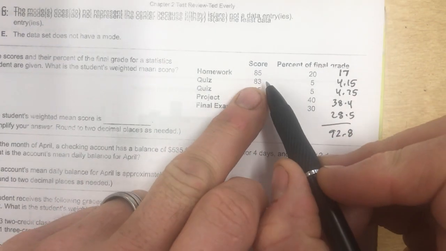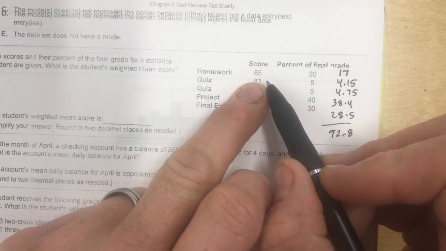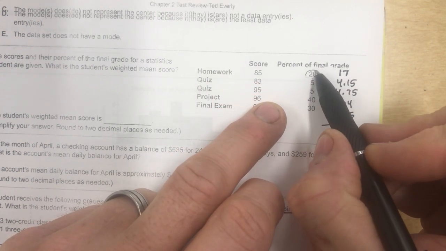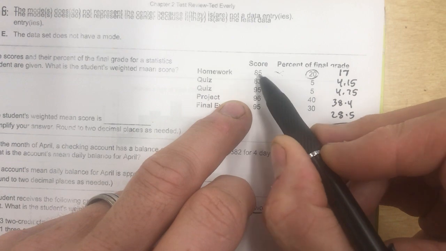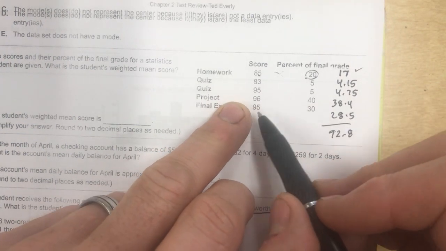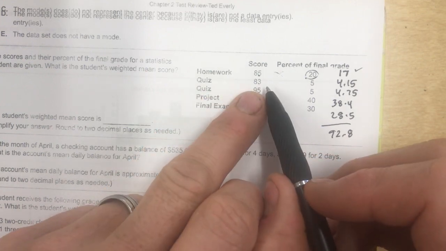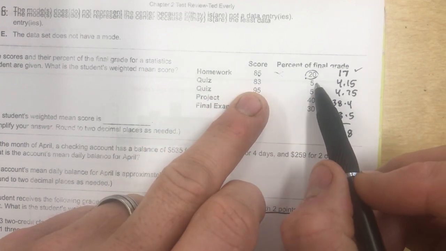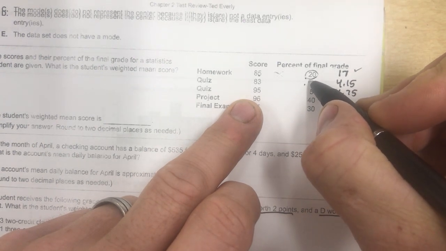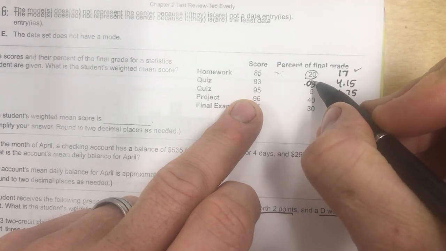So the homework is 85, and this is how much percent of their final grade that is. So I multiply these, 85 times 0.20, and I get this. And then the quizzes, he has 83 on his quiz. That's 5%, so 83 times 0.05.